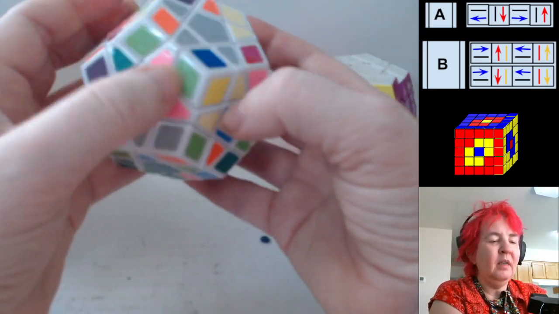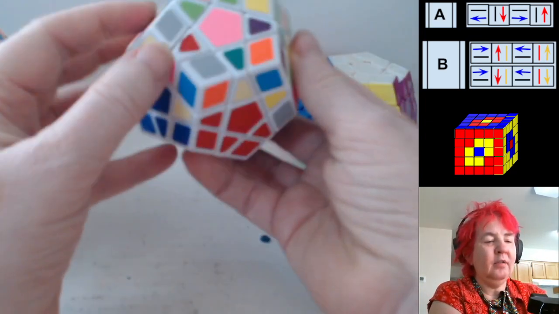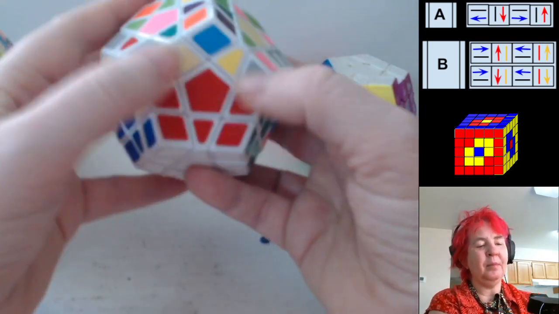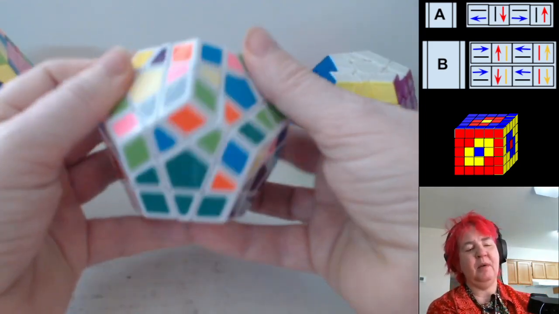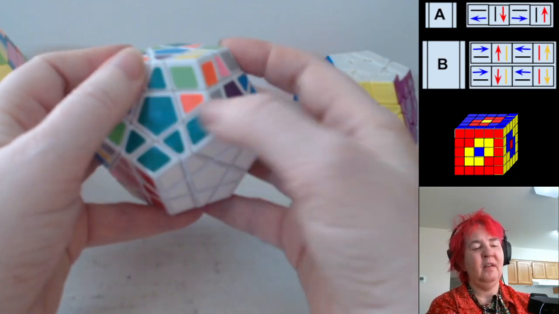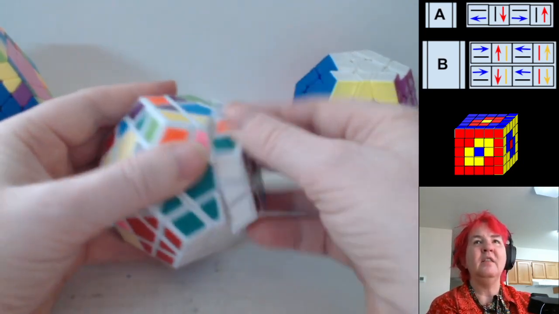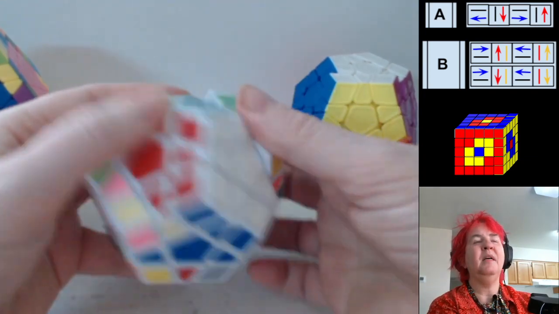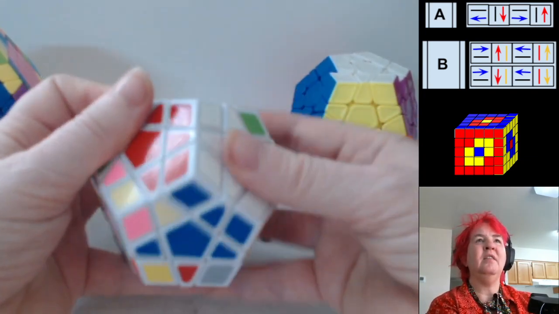So here's 1, 2, 3, 4, 5. Looking for a double bolt. Here's a green and purple. Bring it to the top. Bring it above where it wants to be. Slide it down. Match its face. It's going in this direction. Slide up, slide up, slide down, slide down.